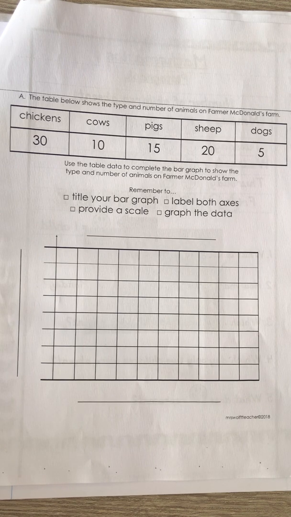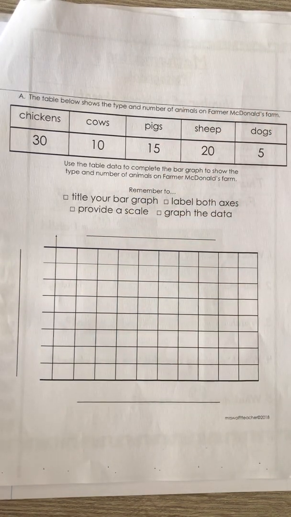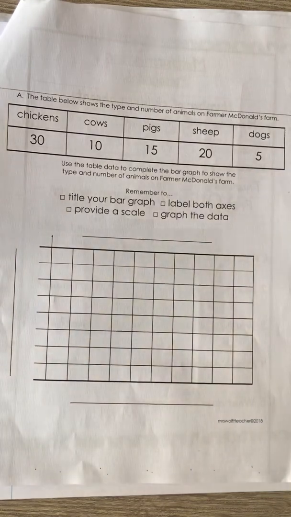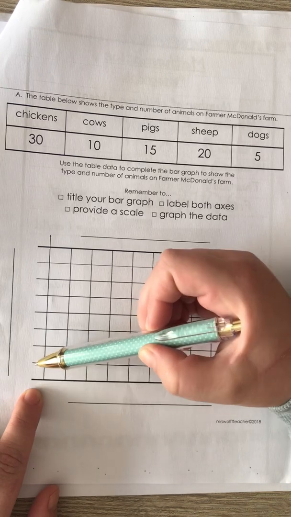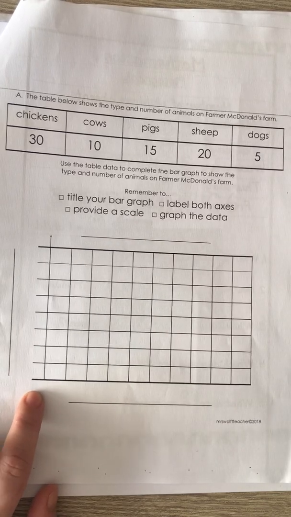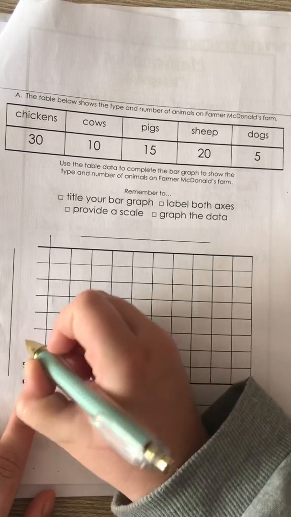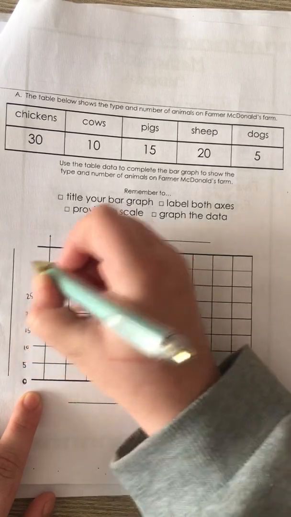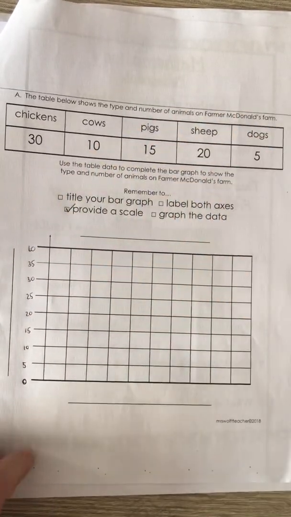Good. Next, they say provide a scale. This one I'm going to do with you because I don't expect you to be able to do this yet. Because the number goes all the way up to 30 and there are not 30 lines here, we need to think of a scale. Now let's see if 2s can carry us all the way to 30. So if this is 0, 2, 4, 6, 8, 10, 12, 14, 16, there's something else we can do. We can say 0, 5, 10, 15, 20, 25, 30, 35, 40. So that one I will do with you.